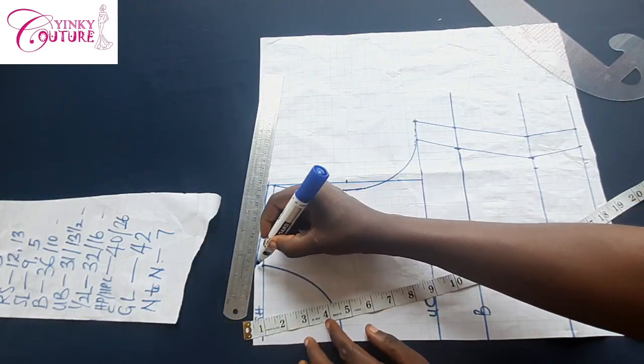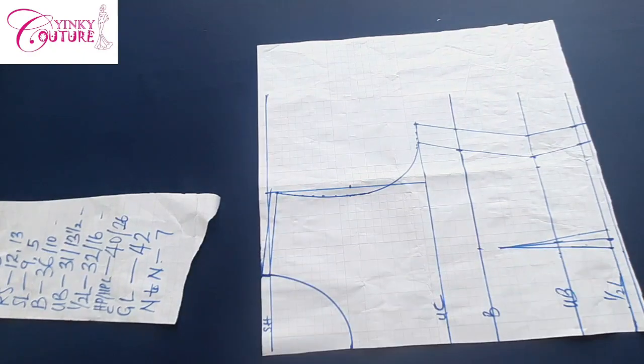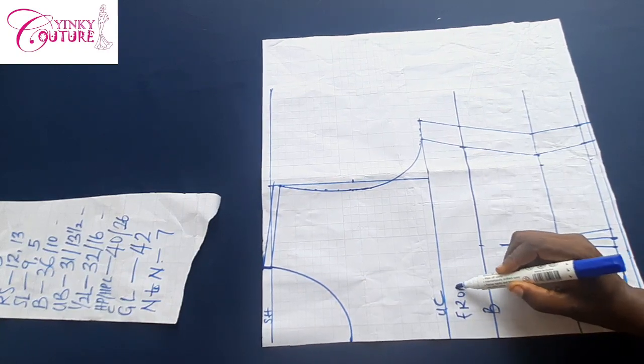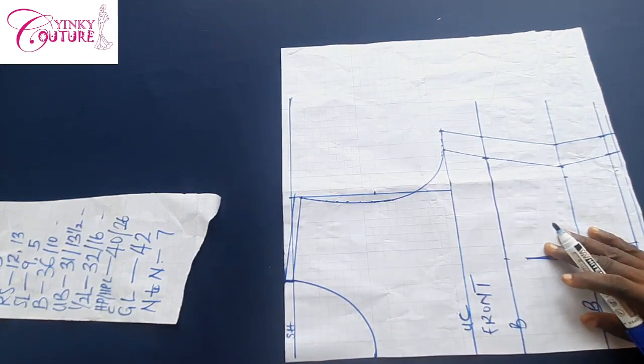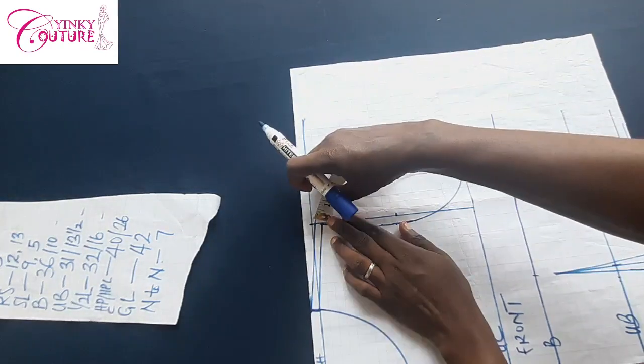So having done that, I'm going to add sewing allowance on the shoulder. Sewing allowance of half of an inch is what I just added on the shoulder, and I label this as my front pattern. You can see this is very easy. So there is one thing I want to create here, the shoulder dart.